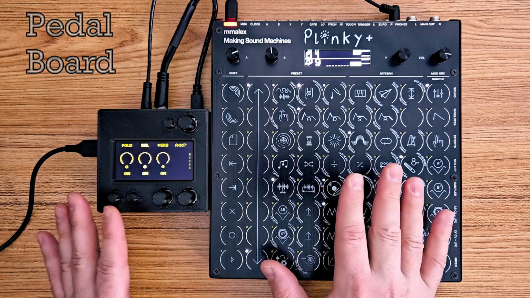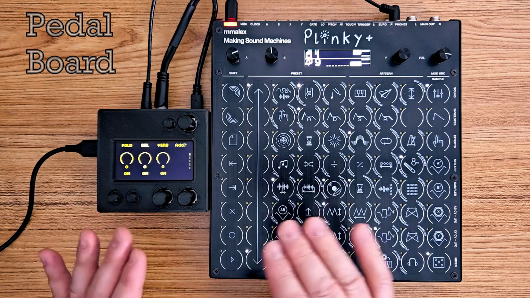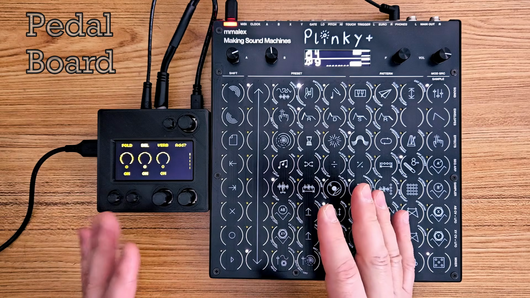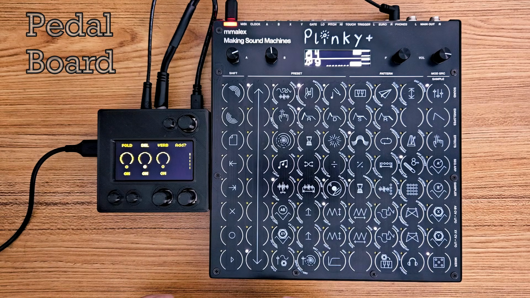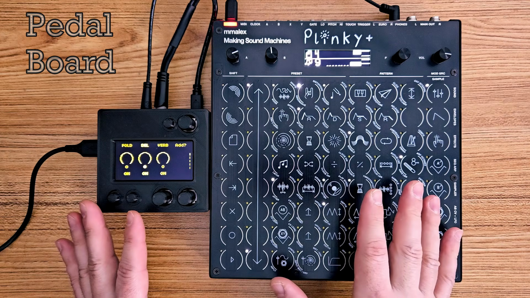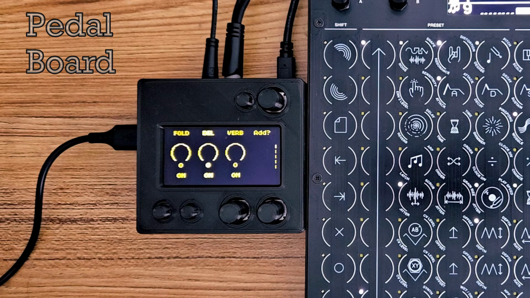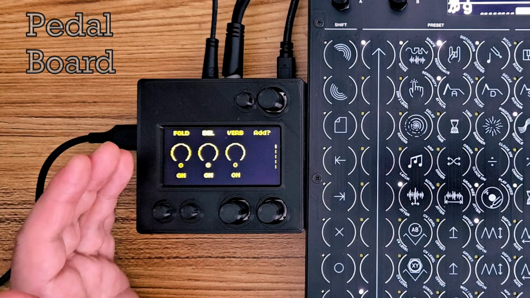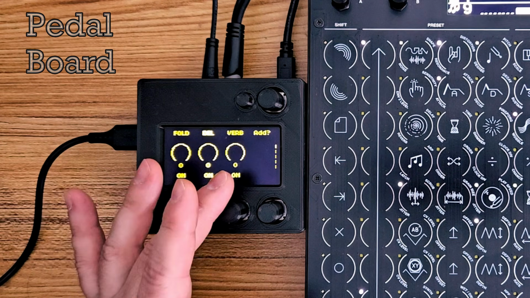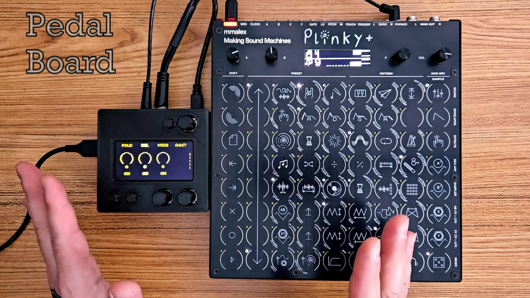Just about every type of standard effects pedal is on here, including some really handy things like a compressor, an equalizer, and a tuner. It also has emulators for the Mutable Instruments Rings and Clouds modules. So I've got a chain set up here with a wave folder going into delay and finally going into some reverb in the end. Pretty simple.